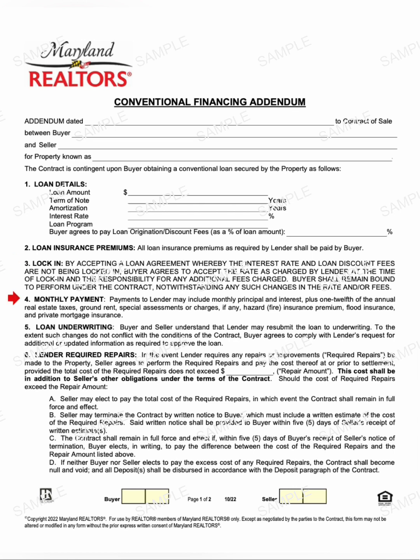Item 4, monthly payment. Payments to lender may include monthly principal and interest plus 1/12 of the annual real estate taxes, ground rent, special assessments or charges, etc., etc. This is where the PITI comes in, principal, interest, taxes, and insurance. In this case, there are actually a few more that could be added. Mortgage insurance premiums, things like that, or private mortgage insurance.